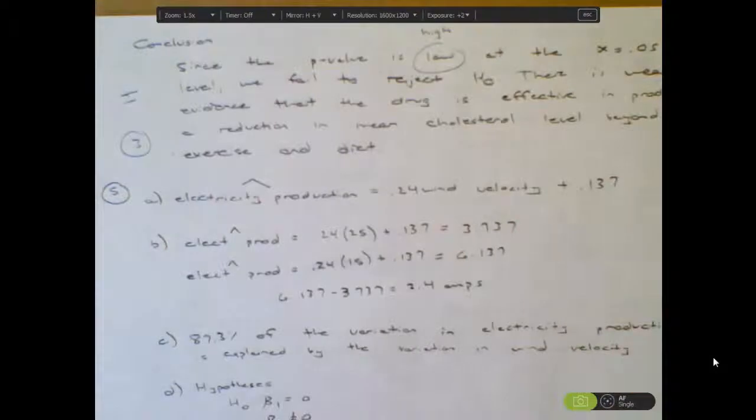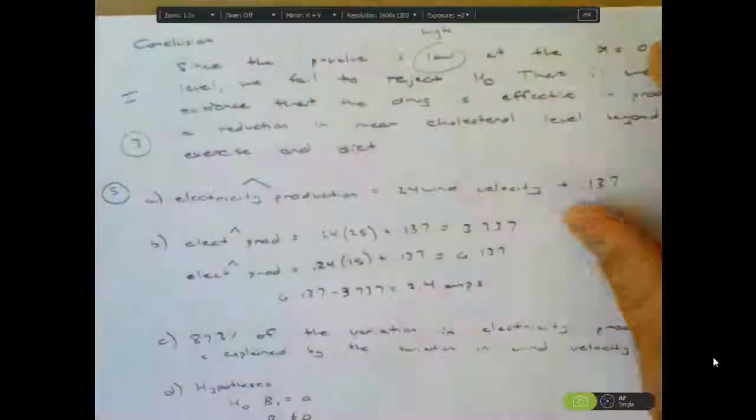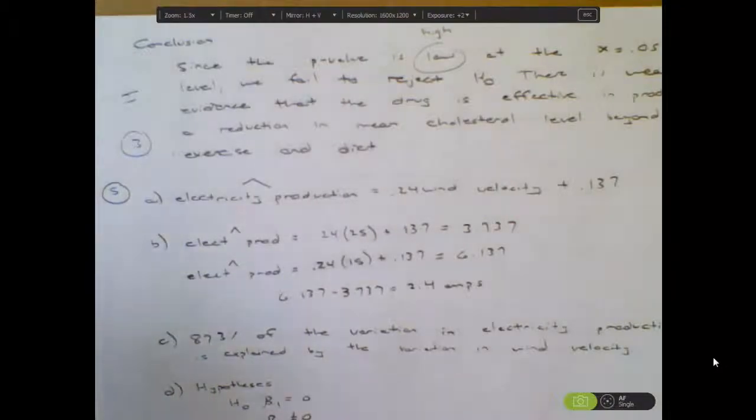Okay. Like we talked about in class, good strategy here. If you're running out of time, you make up that p-value, you write a conclusion. If you really have no time, you just do your hypotheses, make up a p-value, and then write up your conclusion. Okay, question 5. This deals with linear regression.